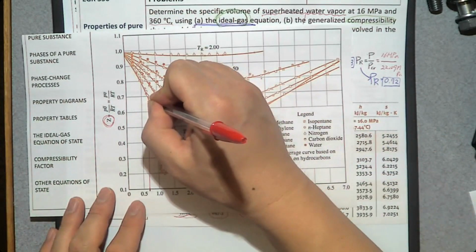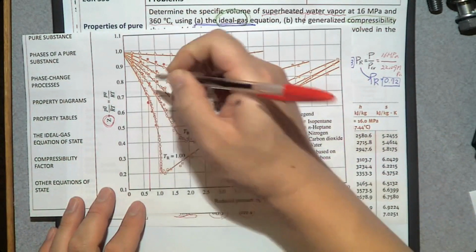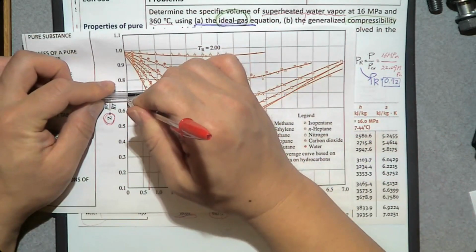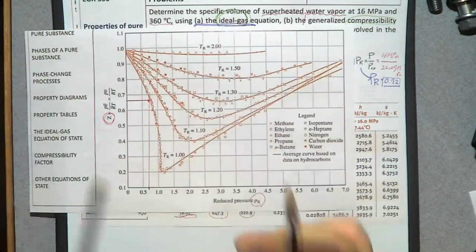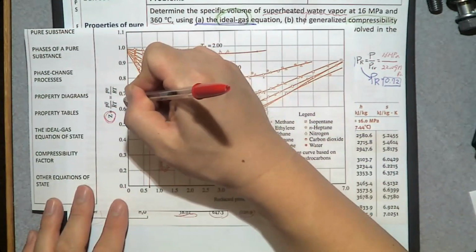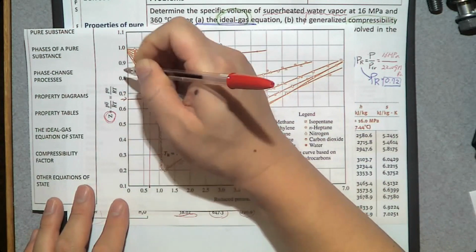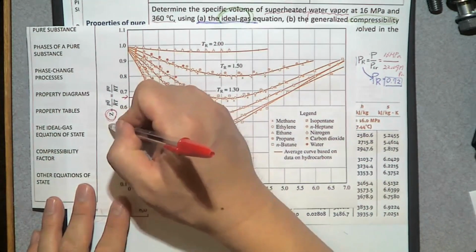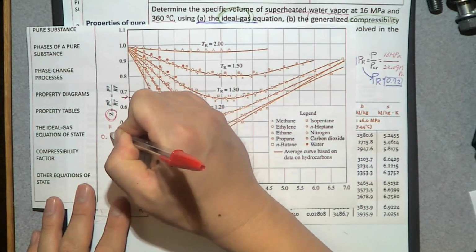Slightly lower than that. So approximately here. Then this is where the Z value is. 0.67? Okay. So 0.67.